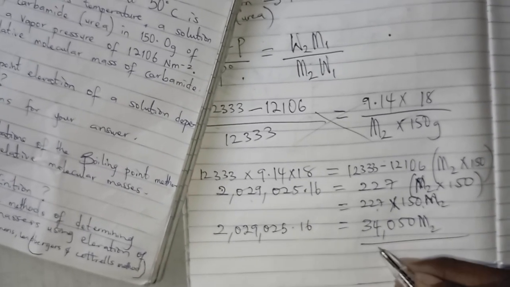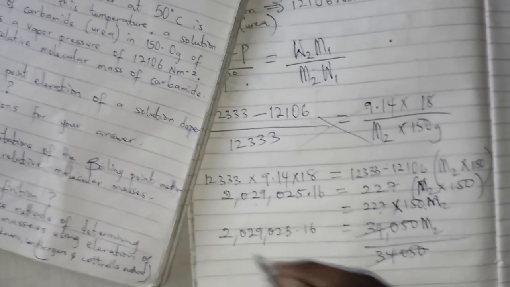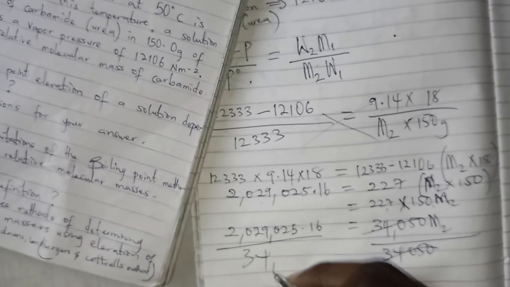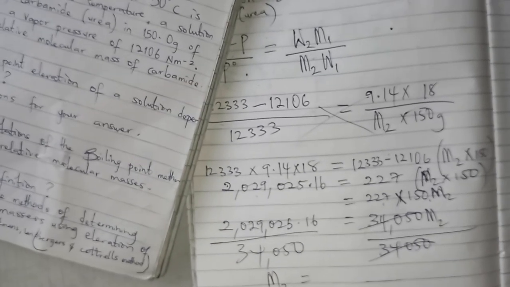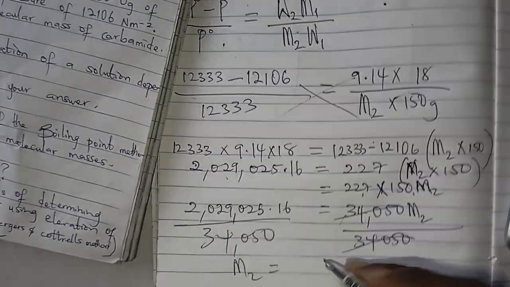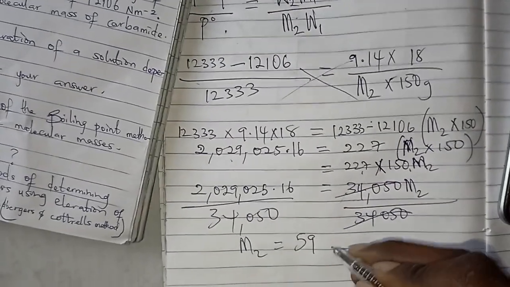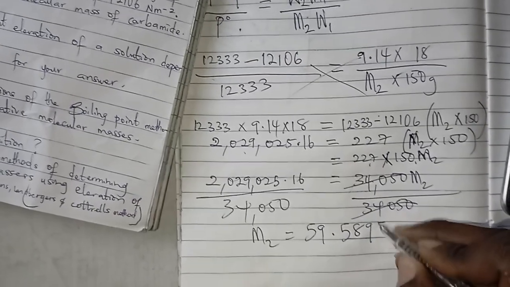So divide both sides by 34050 to get M2. So you get 59.5895.